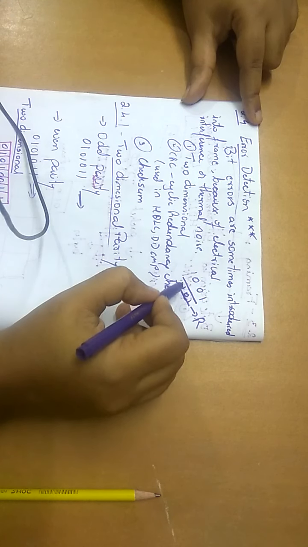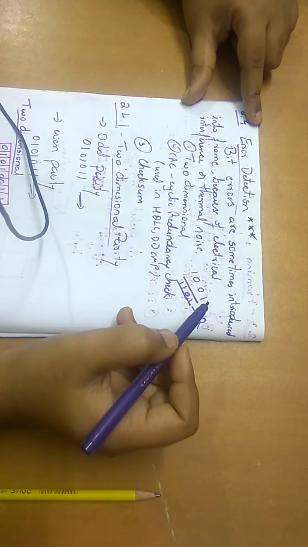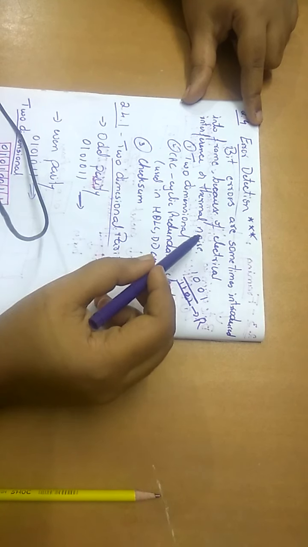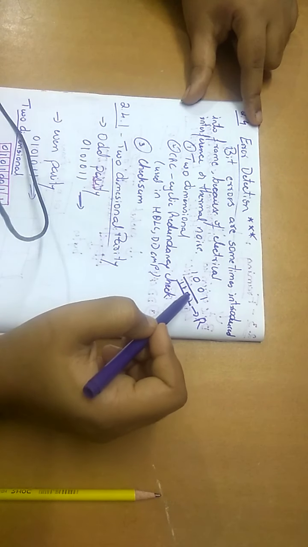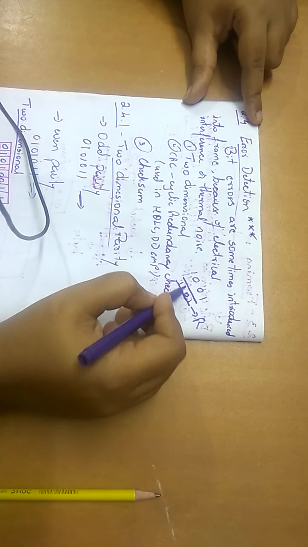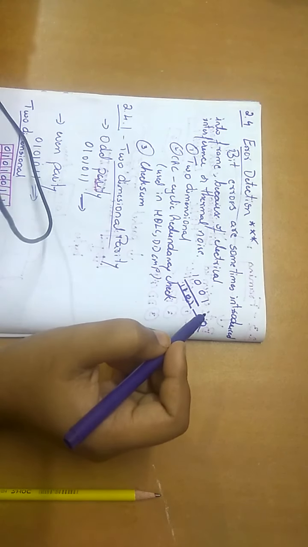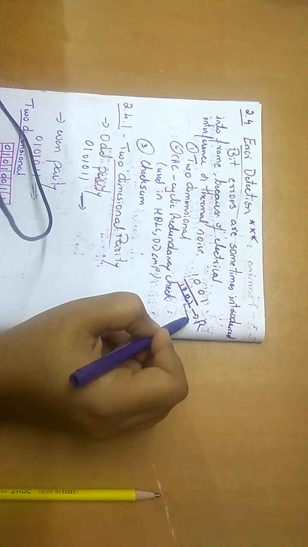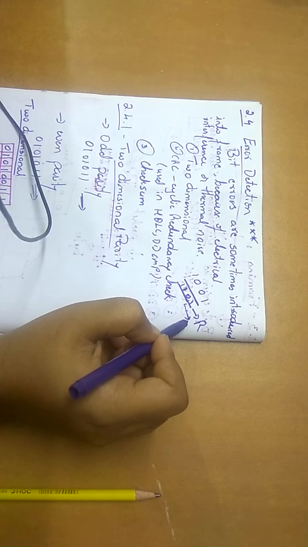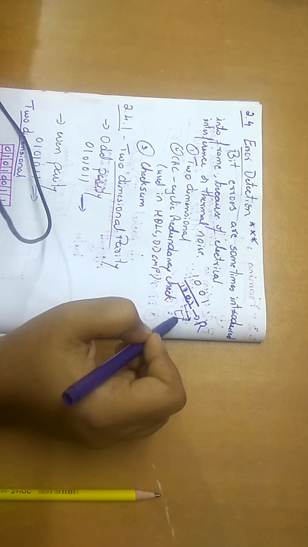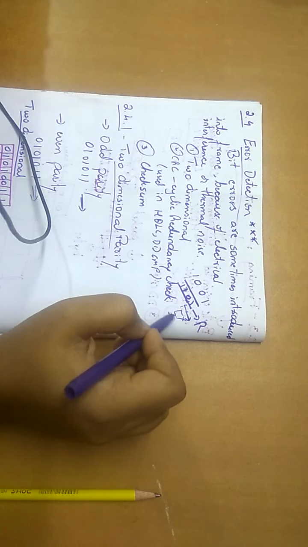This error may be because of many reasons: electrical interference, thermal noise, or there may be a cut-off of the channel. So there may be many issues that cause an error. This error has to be detected, and the receiver has to decide whether this is the correct data and whether it will accept it, or if an error is found, it will be discarded.